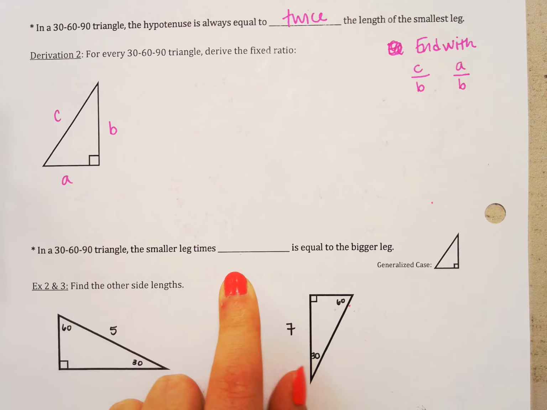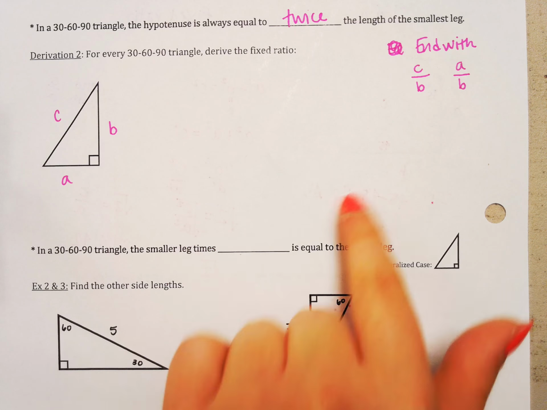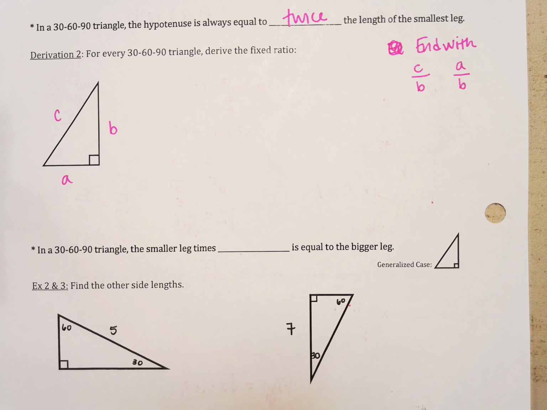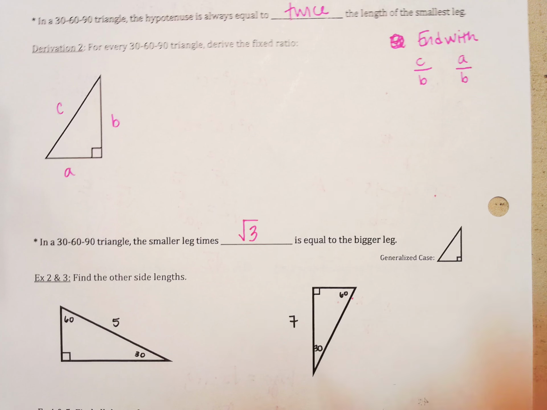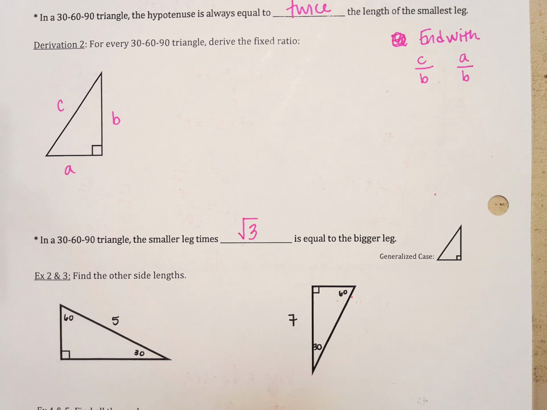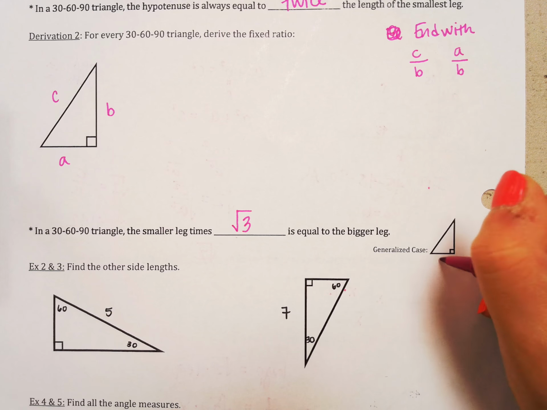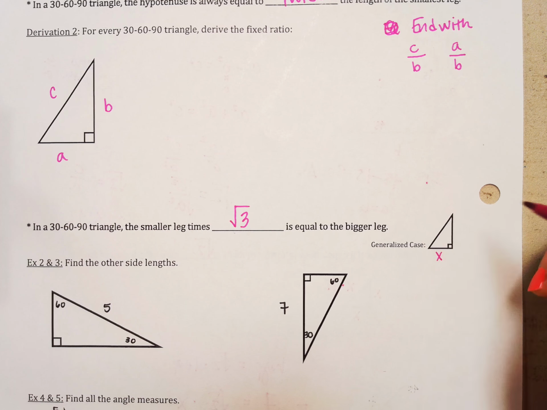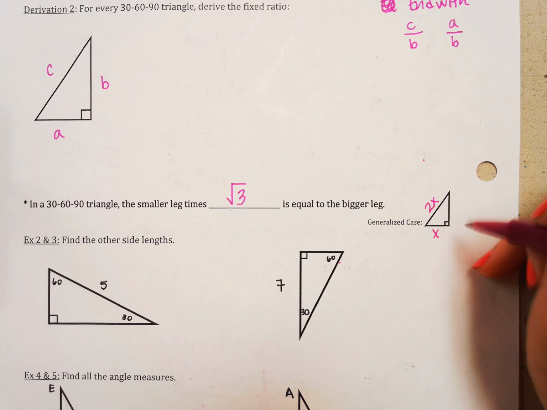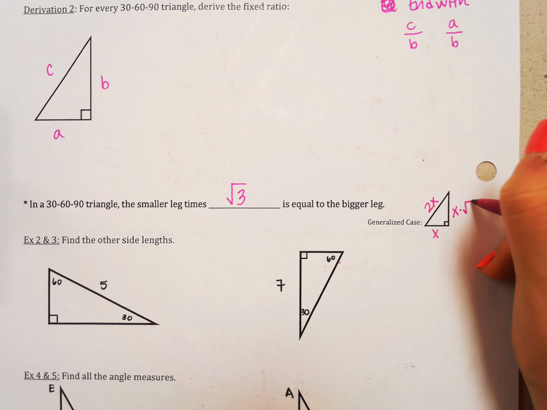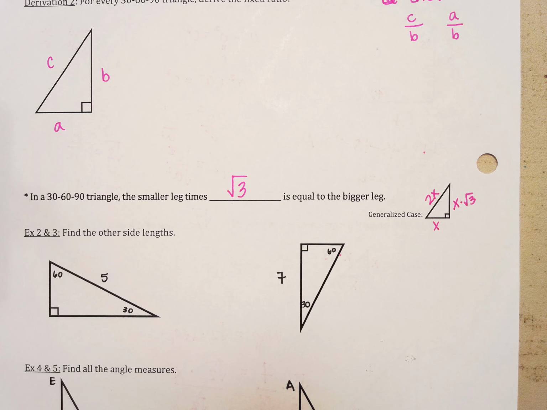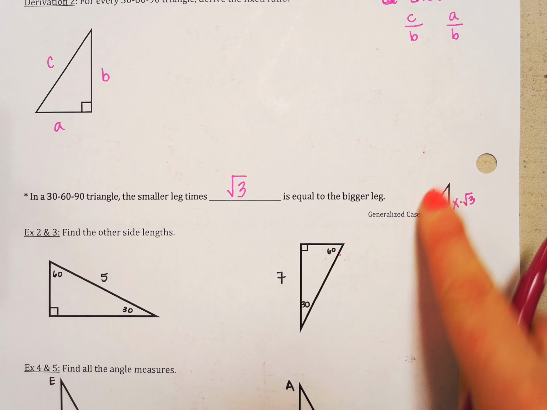I'm just going to tell you what you should get, because this is your job to finish and try this derivation on your own. You should end up with something to do with root 3. So in our 30, 60, 90 triangle, the smaller leg times root 3 is always equal to the bigger leg. So in our generalized case, if this is my smaller leg, across from my 30-degree angle, my hypotenuse is always twice that, so 2x. And then you should also get that your bigger leg is root 3 times your smaller leg. So that's our generalized case.